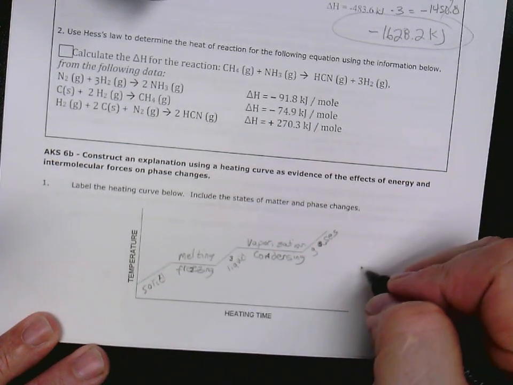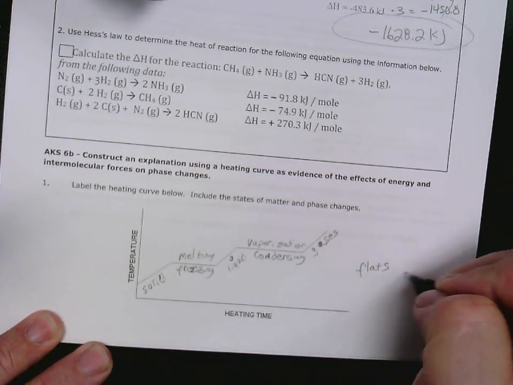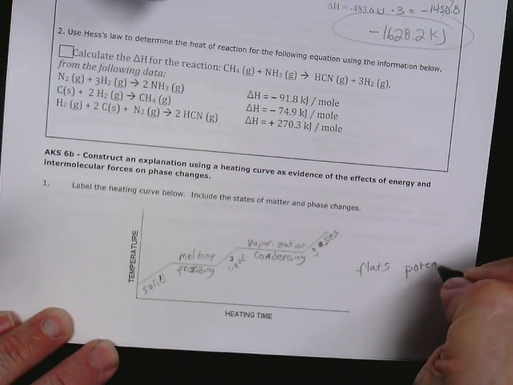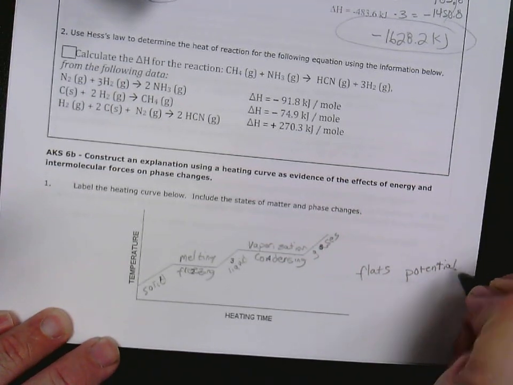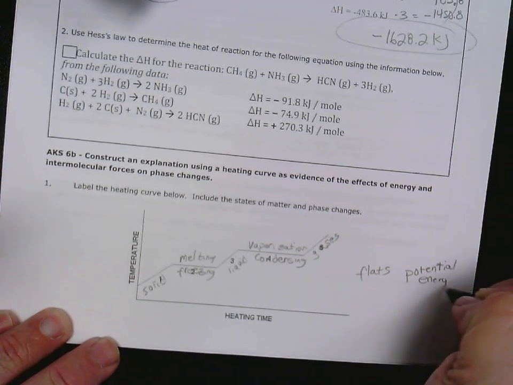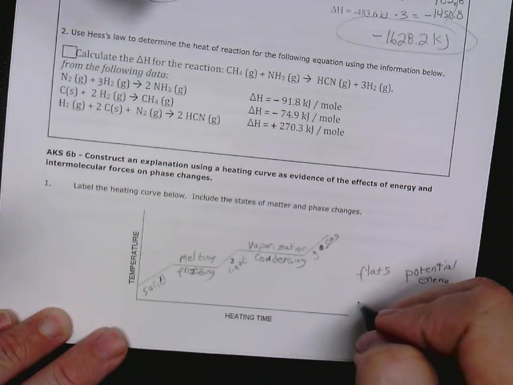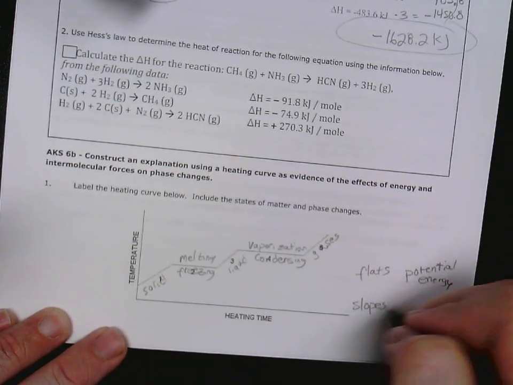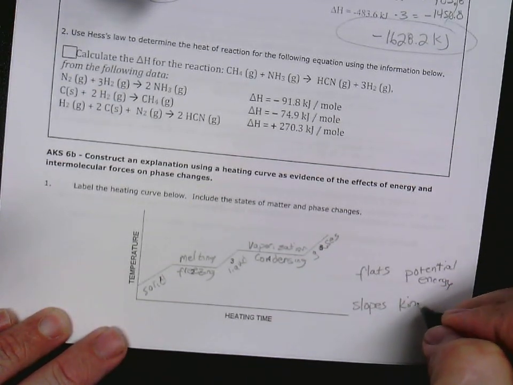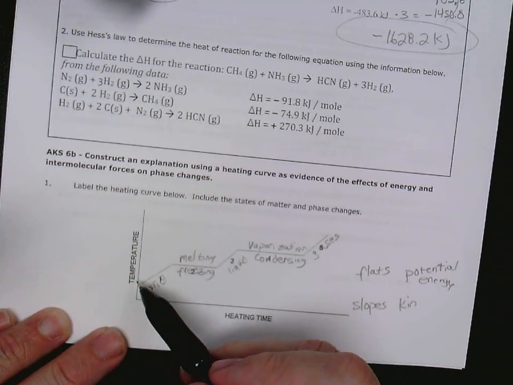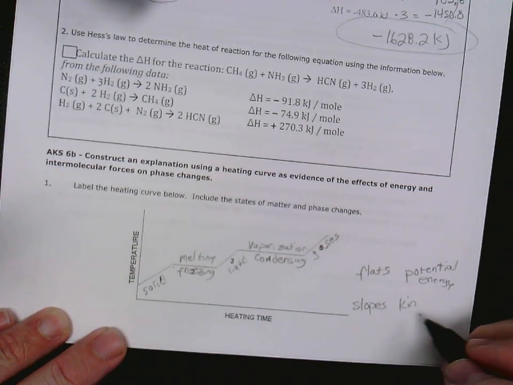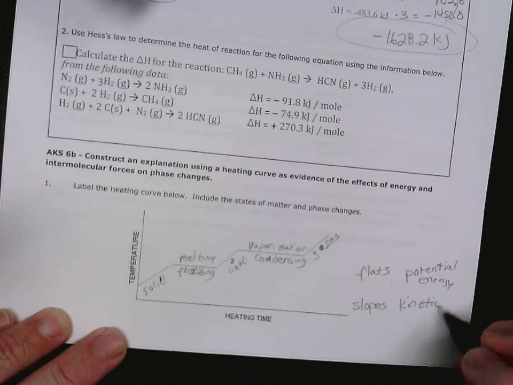I'd like to say flats, potential energy. Slope, those are kinetic energy changes. You can tell the temperature is changing. Here's the temp, it's going up. Kinetic energy. All right, let's keep moving forward.